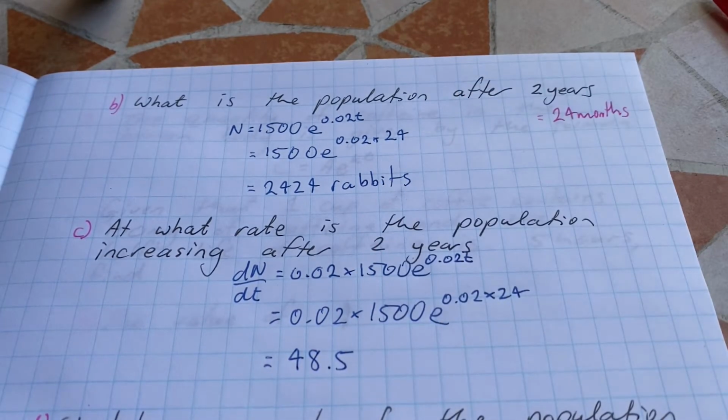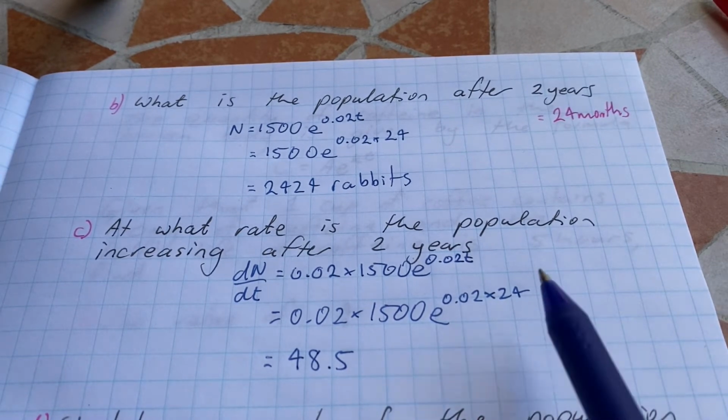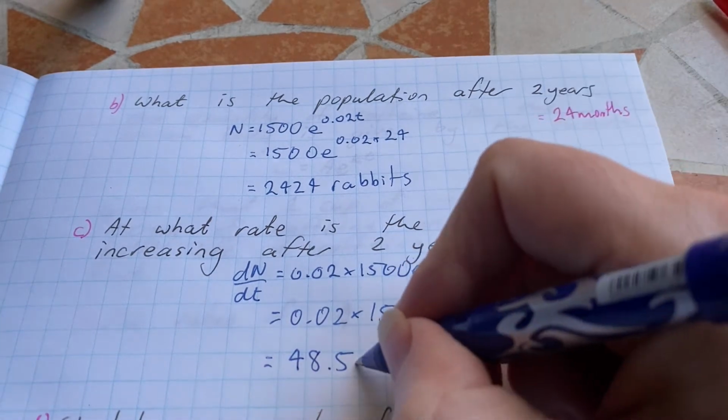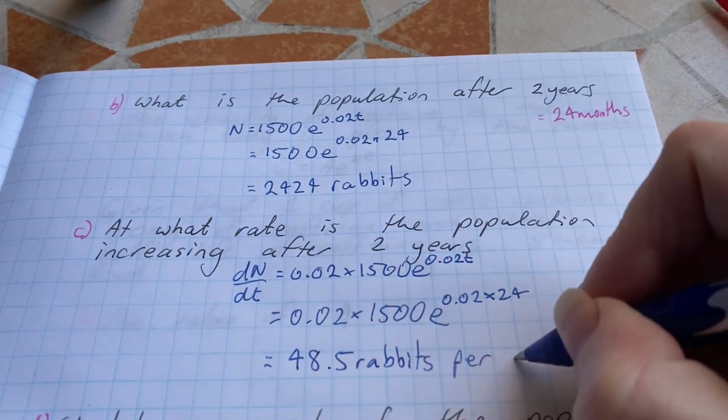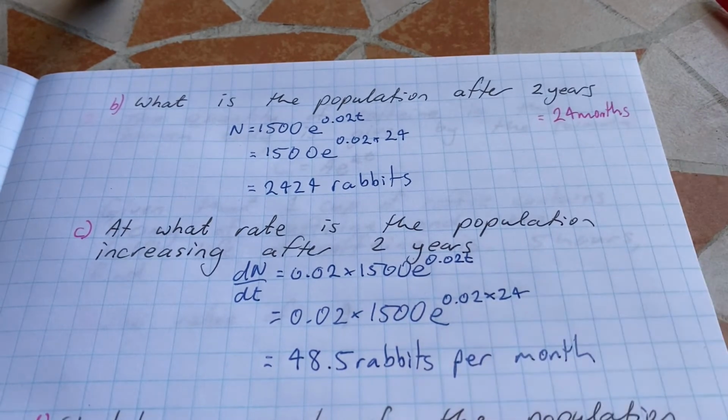Now it is a rate, so we do need to give units, and our units here, because t is in months, would be rabbits per month, which for a rabbit population is probably actually quite slow, but almost 50 new rabbits being born every single month.